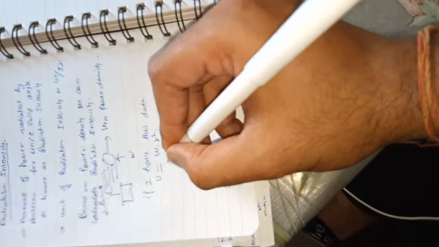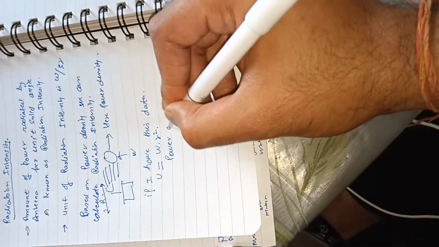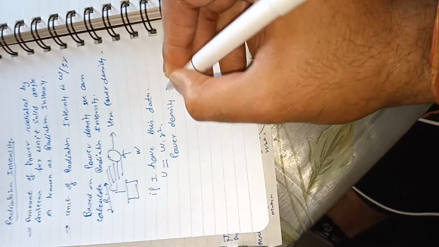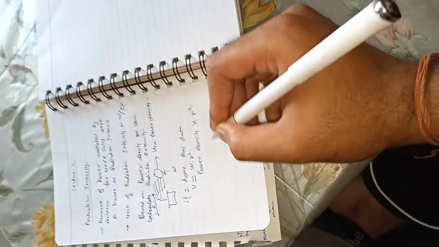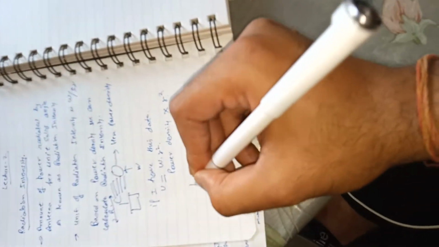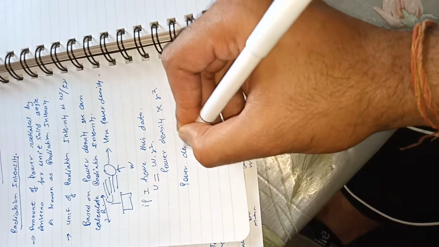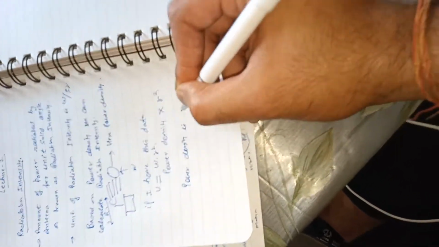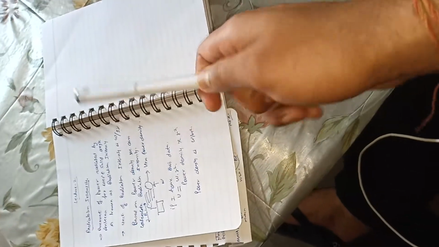W is the power density, into R square, and the unit of power density is W per meter square. So meter square will get cancelled, and we will be left with W per steradian.